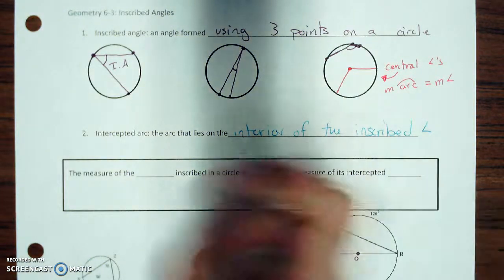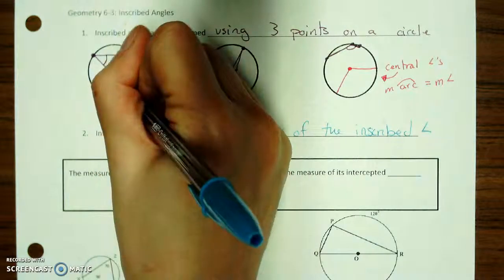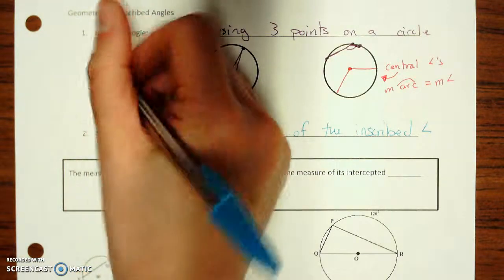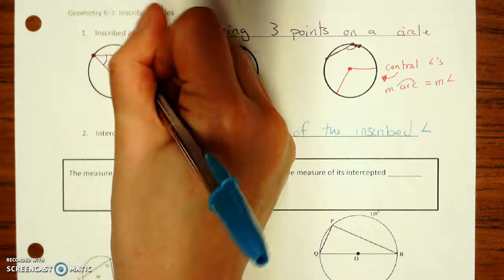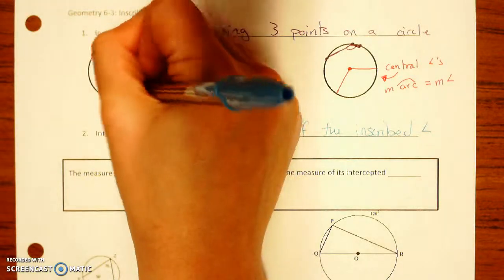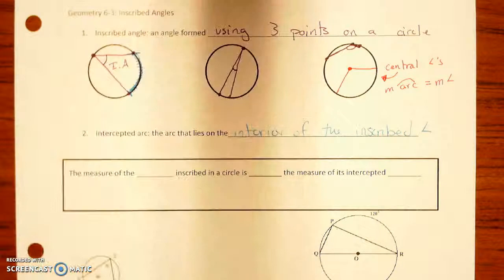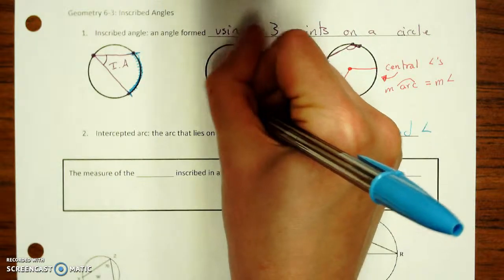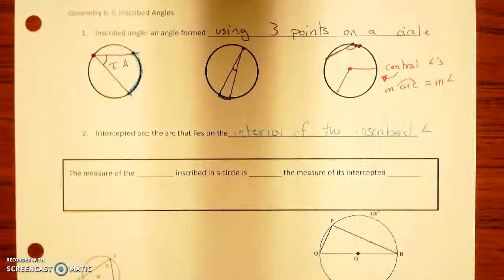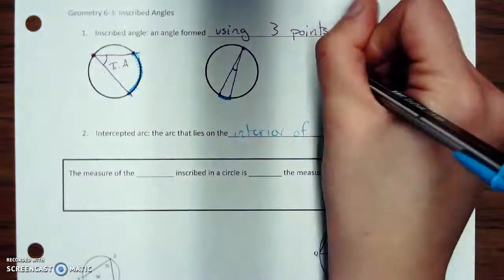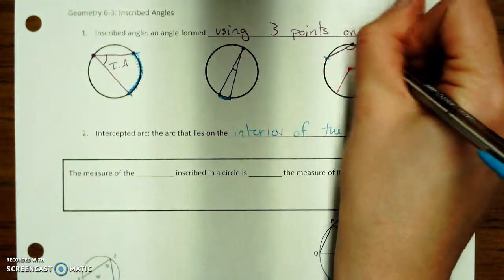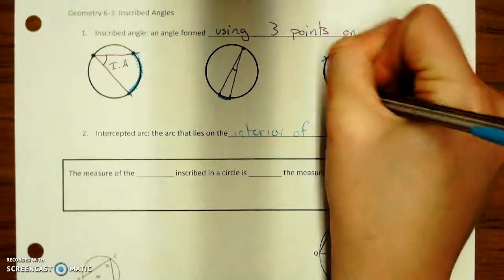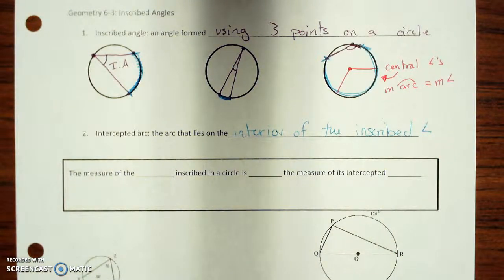So let's look at our inscribed angles. Our inscribed angle here goes from here to here. I'm just going to lengthen the sides a little bit to make it easier to see our intercepted arc. Our intercepted arc is everything that's inside of that angle. In this one, again, I'm just going to lengthen it a little bit to make it easier to find. This little tiny arc right here would be our intercepted arc. This one, in contrast, has a huge intercepted arc. You can see it coming all the way around from here to here, and that would be the intercepted arc.